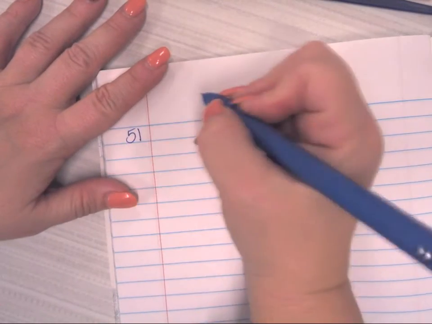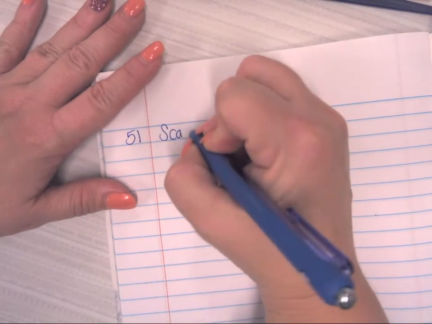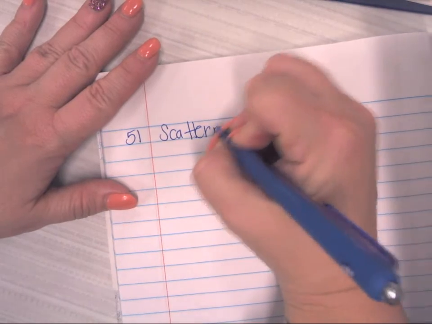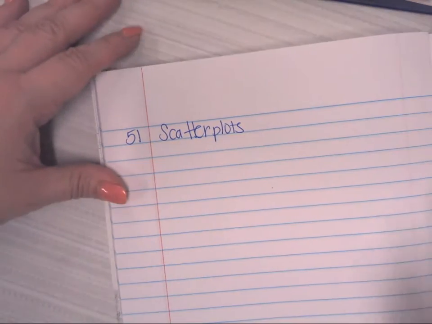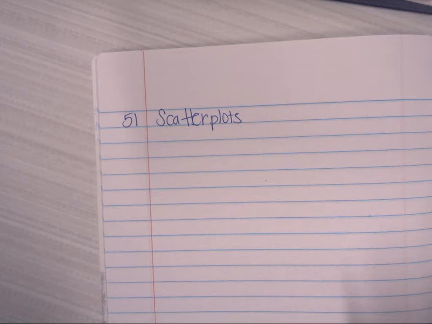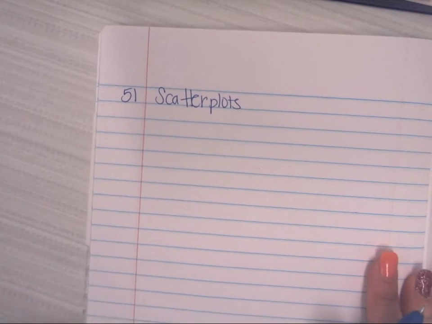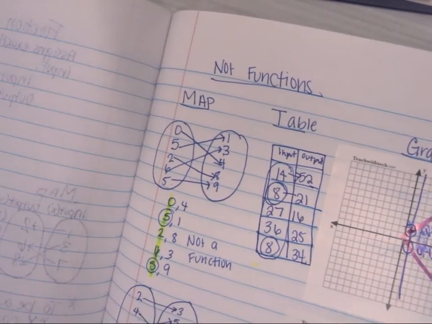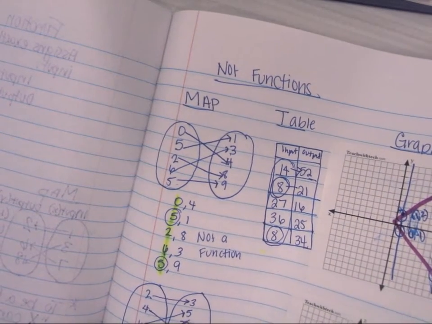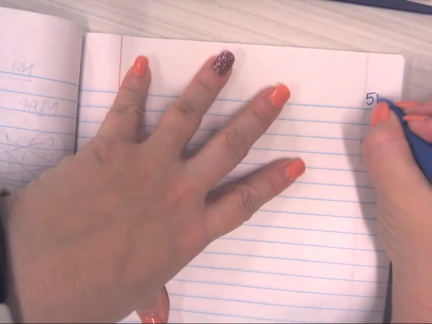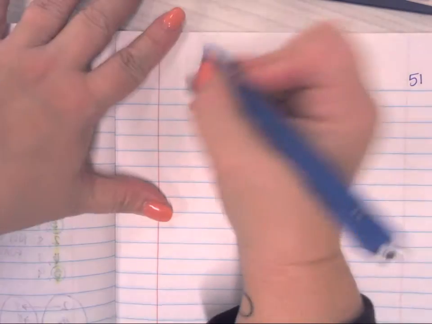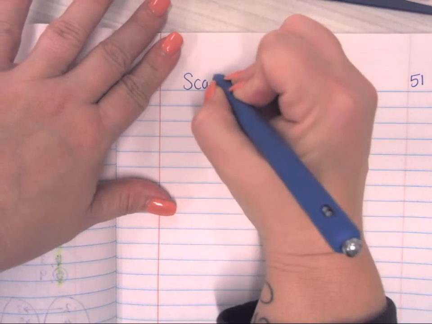We are on page 51, and we are going to be talking about scatter plots.